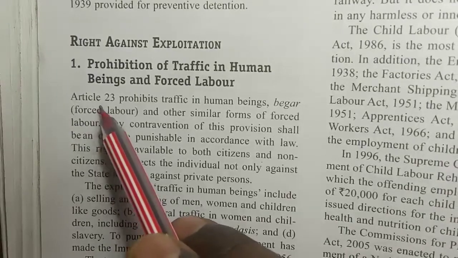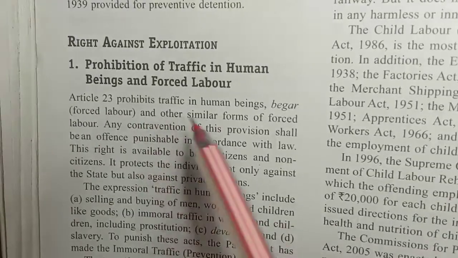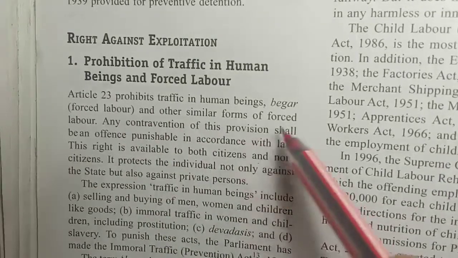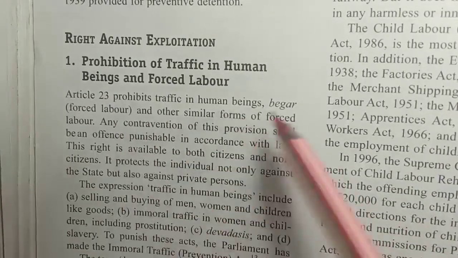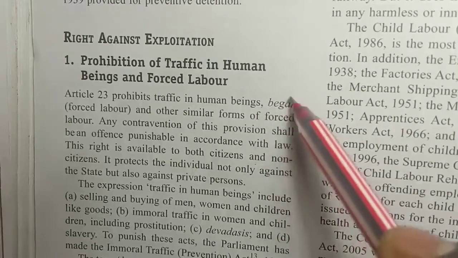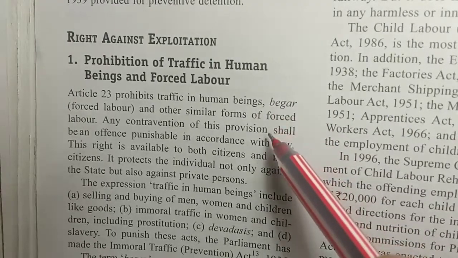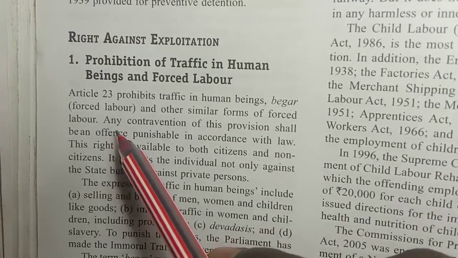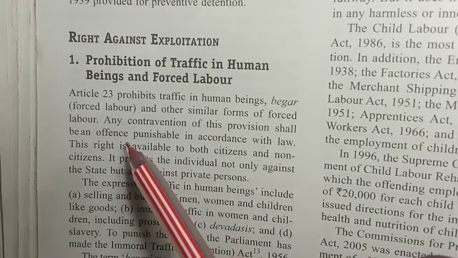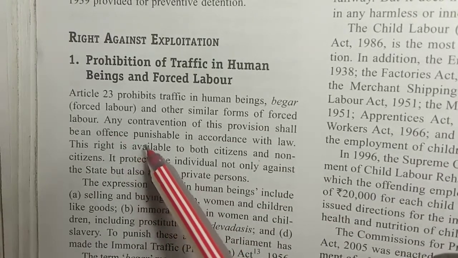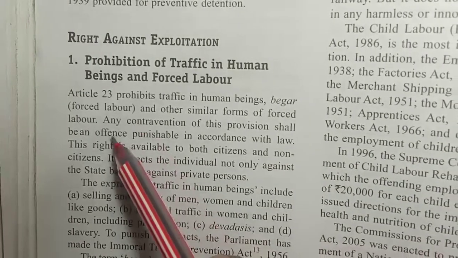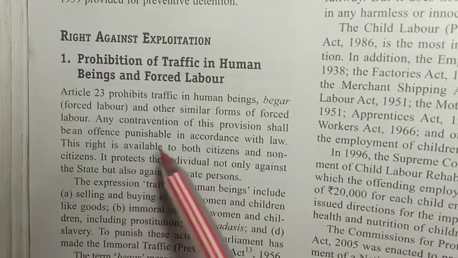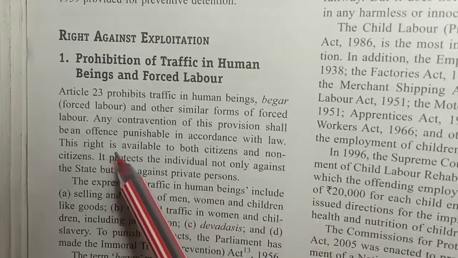Article 23 prohibits traffic in human beings, begar, that is forced labor, and other similar forms of forced labor. Friends, begar here does not mean a bhikhari, which you may know it as. Begar means forced labor. What is the ground for that forced labor we will discuss in this video itself, so be with me. Any contravention of this provision shall be an offense punishable in accordance with law.